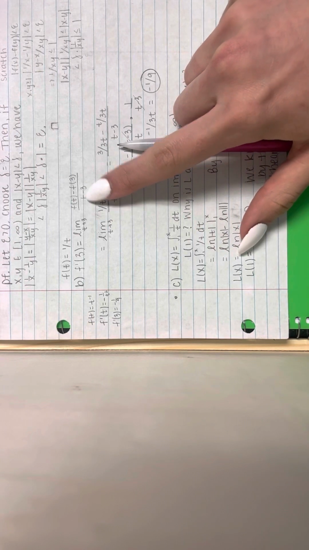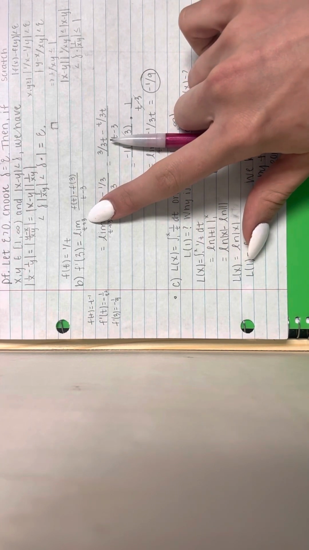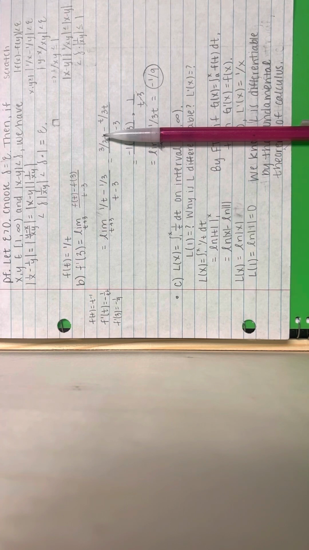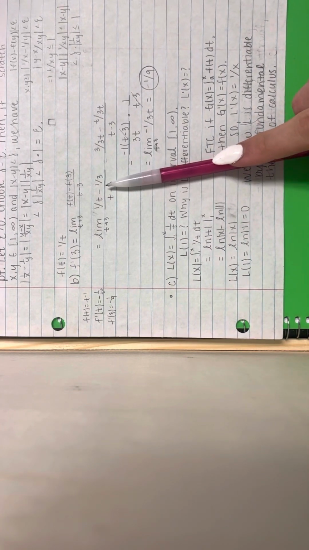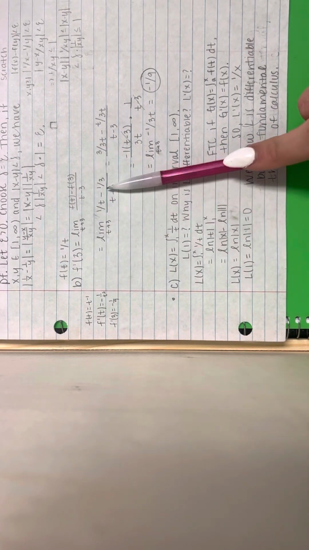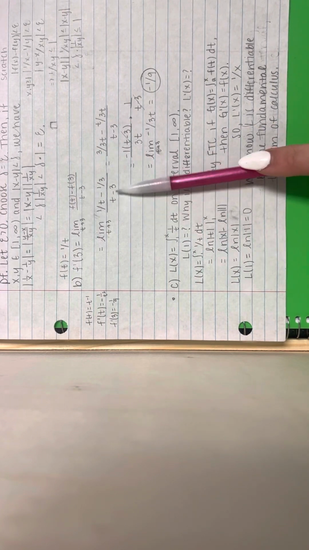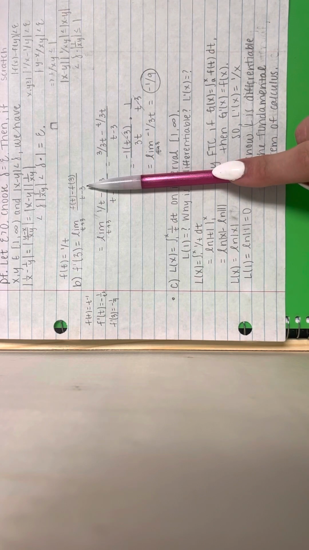We get the limit as t approaches 3, because we want to find f prime of 3, of f of t minus f of 3 over t minus 3. We do a little scratch work here and plug in the values. So f of t is 1 over t, and if we plug in the 3, we get 1/3, and we have t minus 3.